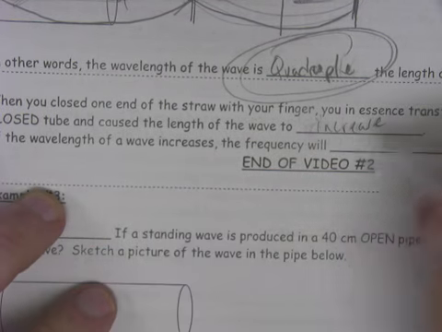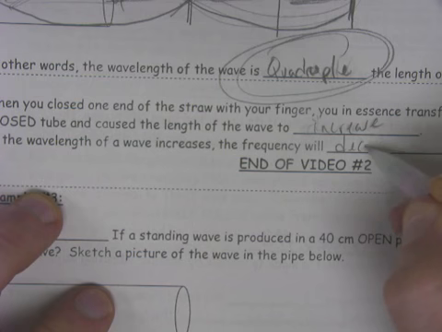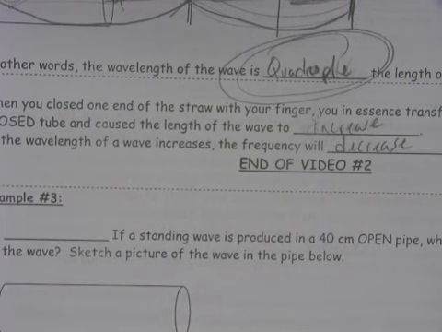And if the wavelength of a wave increases, the frequency will decrease. And that's what you're hearing. High frequency, low frequency. And there's the change. Good luck.